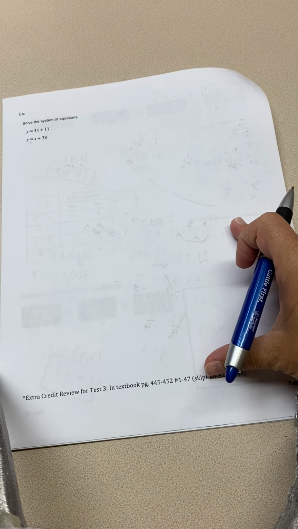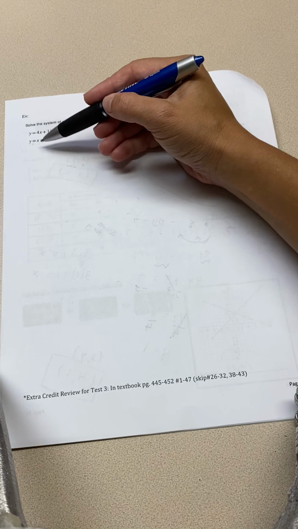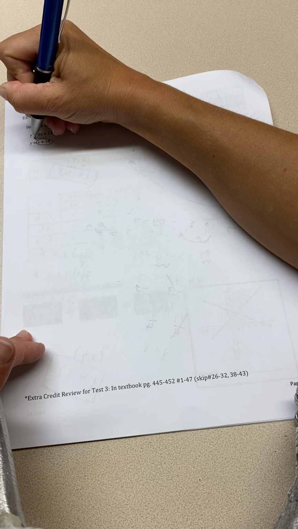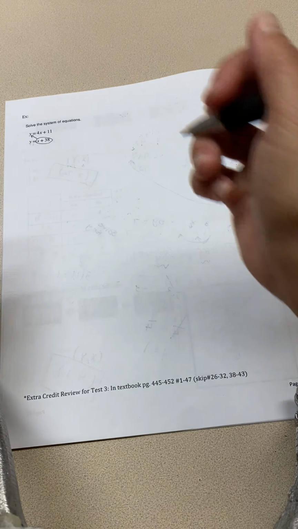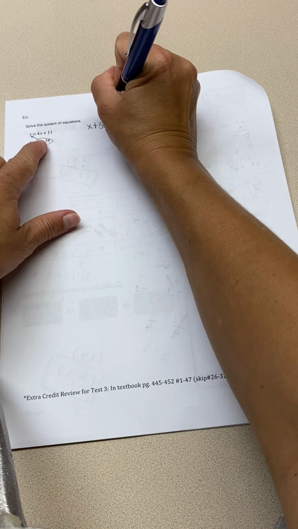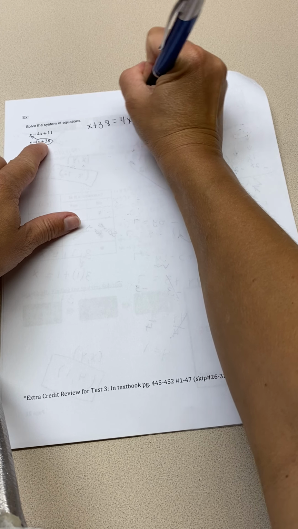Solving the system of equations. We have y equals 4x plus 11 and y equals x plus 38. So now we're looking for x equals or y equals. In this case, they are both y equals, so it doesn't really matter. It's kind of like that first example that we did. So we know y is equal to x plus 38. So in our first equation, instead of y, we can plug in x plus 38. So we have x plus 38 equals 4x plus 11.